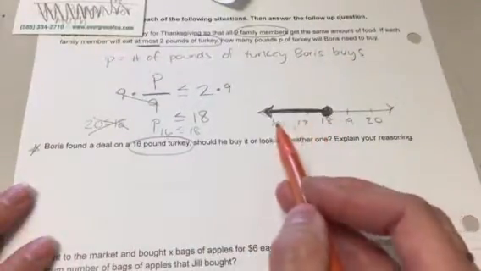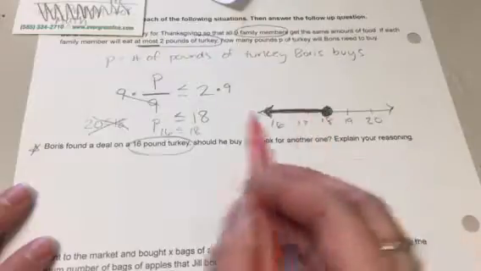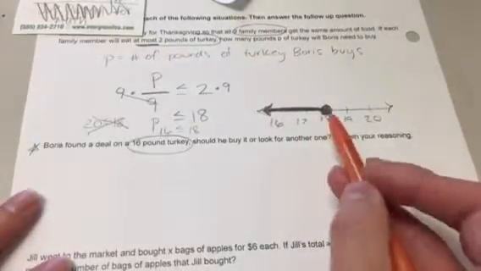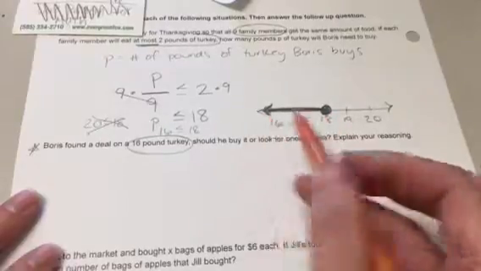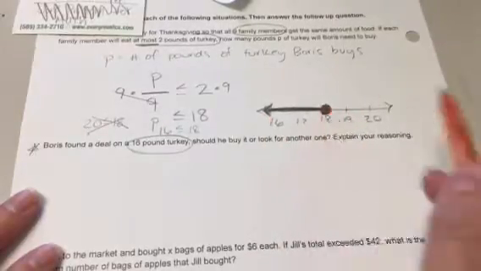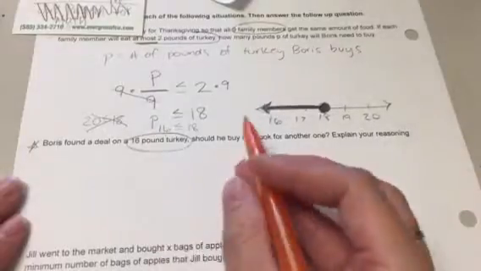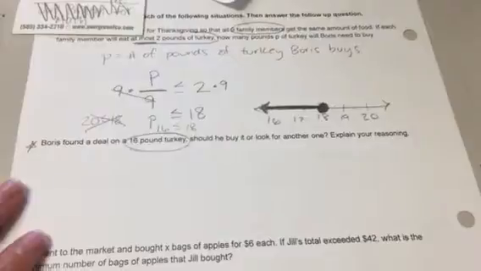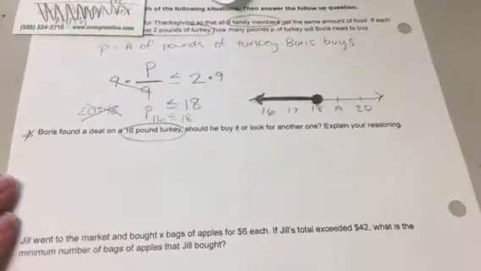So if I look, 16 is part of our answers here. So people will probably eat 2 pounds or less. Okay, the most they were going to eat is 18. Okay, so that's going to be your follow-up for this. So here you can just explain, would a 16-pound turkey be enough?